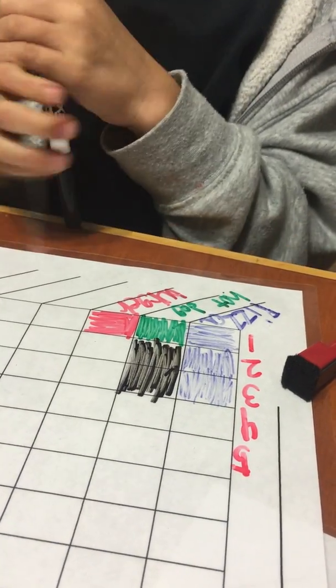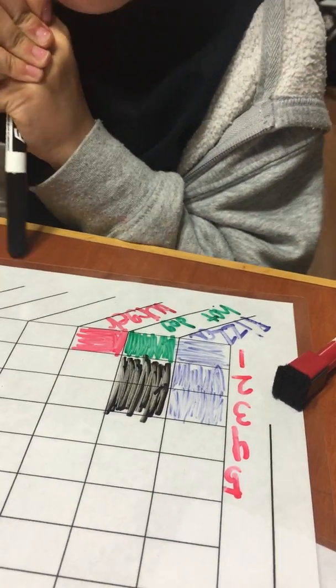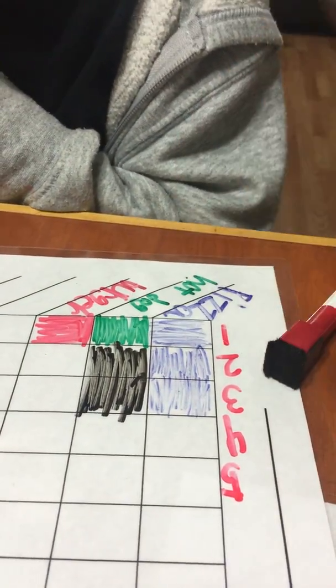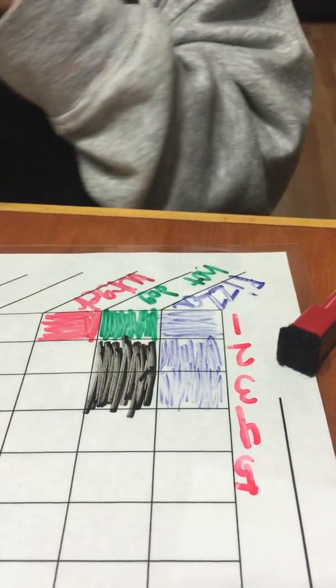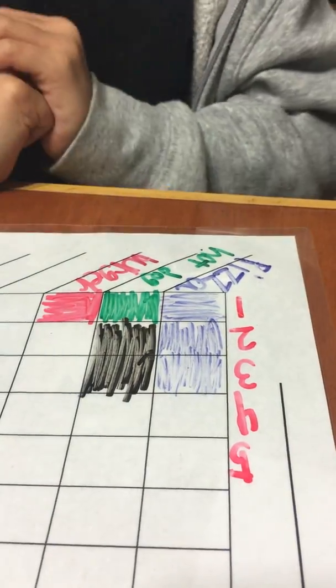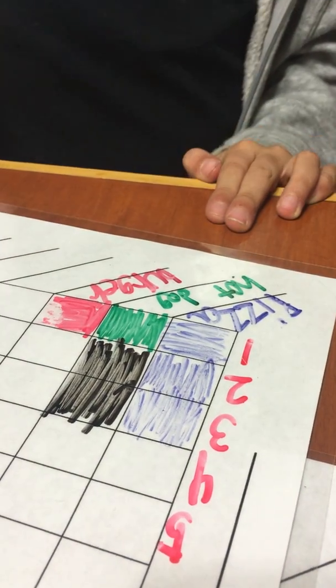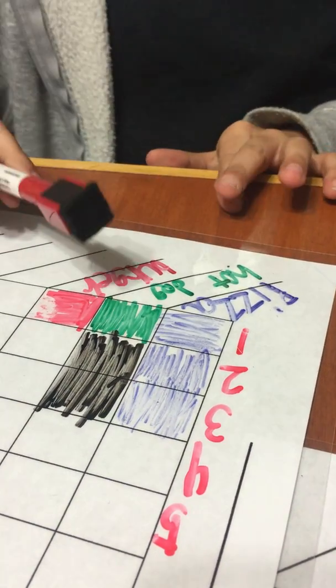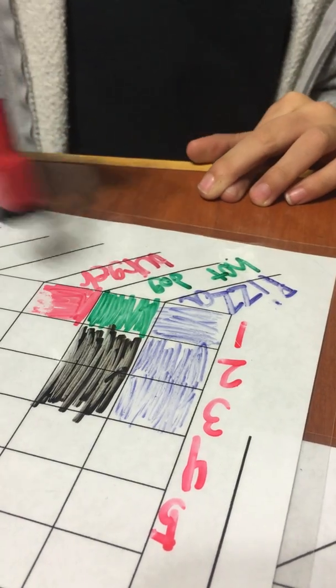So what would be the subtraction problem for that? 3 minus 1 equals 2. Which is your black squares, right? Okay. Let's do one more. Was there any difference between hot dog and burger? Burger and hot dog had the equal. Okay, good job.